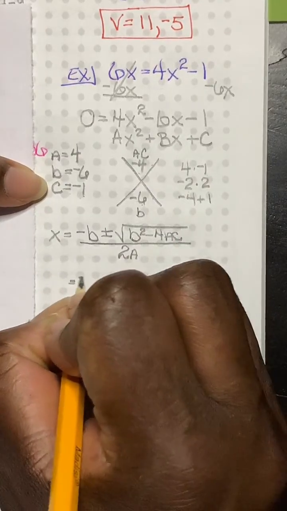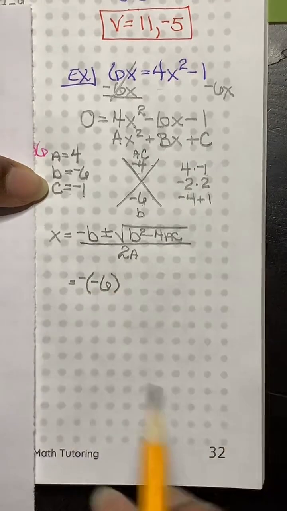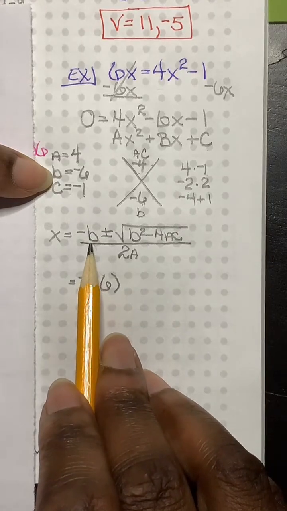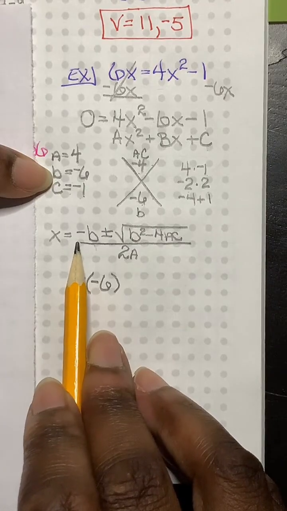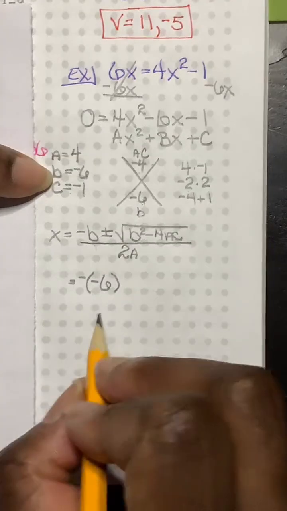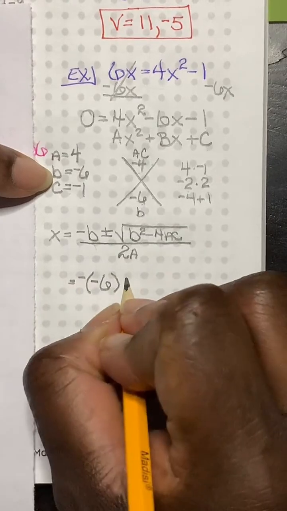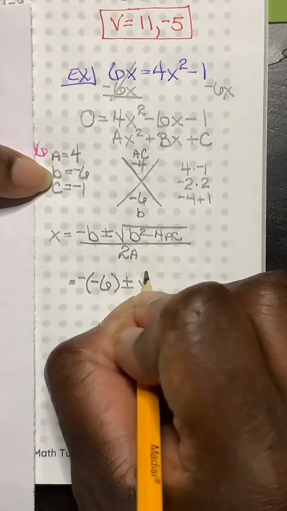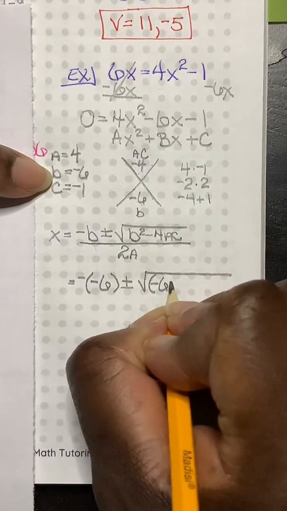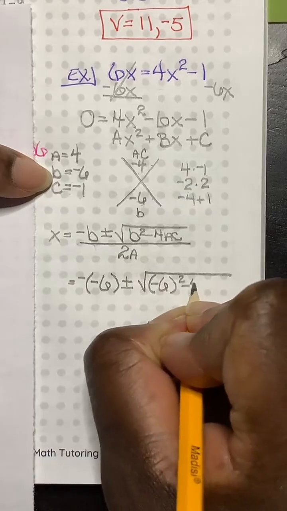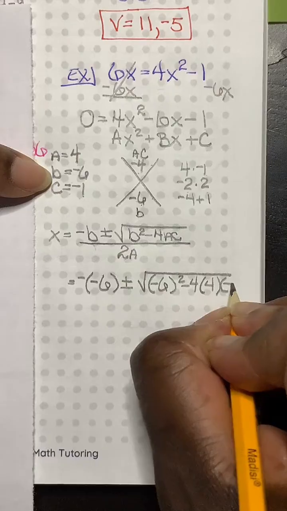So we have negative. This is the part that screws everybody up. You're plugging in the -6 for the b. In the original equation, it comes with a negative. So you're substituting the -6 just for the b. Bring my plus and minus, square root, my b, which is -6 squared, minus 4 times my a, which is 4, and my c, which is -1.